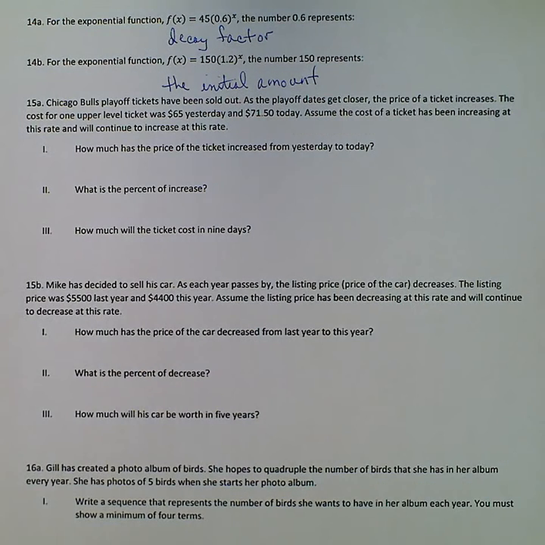Okay, a couple word problems. 15a. Chicago Bulls playoff tickets have been sold out. As the playoff dates get closer, the price of a ticket increases. The cost for one upper level ticket was $65 yesterday and $71.50 today. Assume the cost of a ticket has been increasing at this rate and will continue to increase at this rate. So notice it's not saying it's going to go up by the same dollar amount, it's going to go up by the same rate of increase.